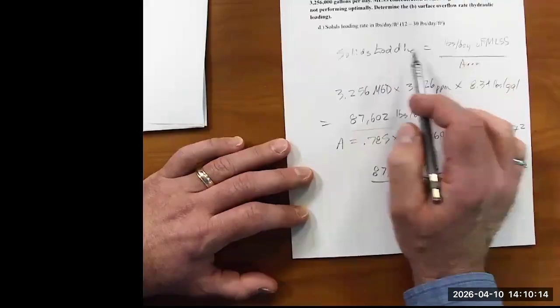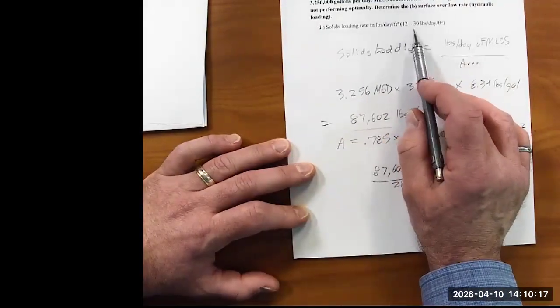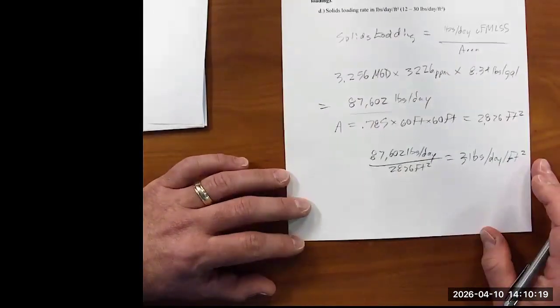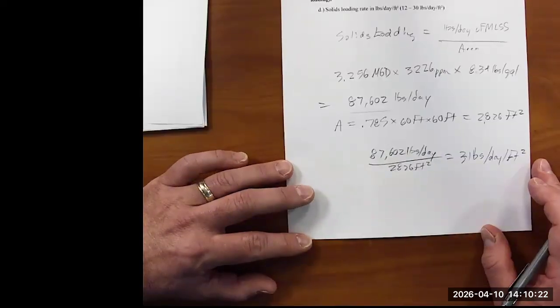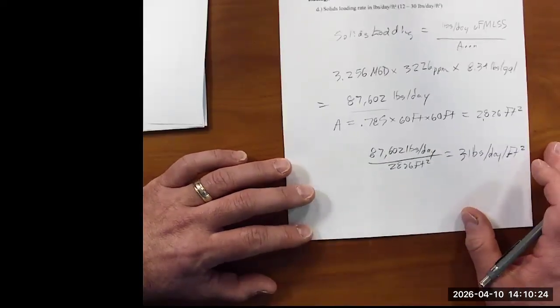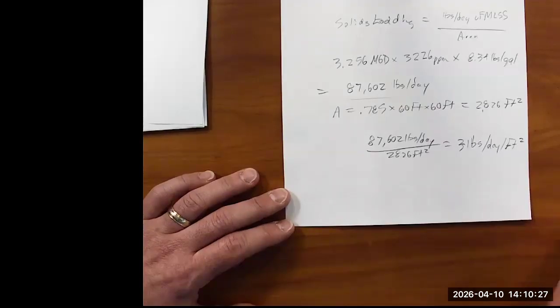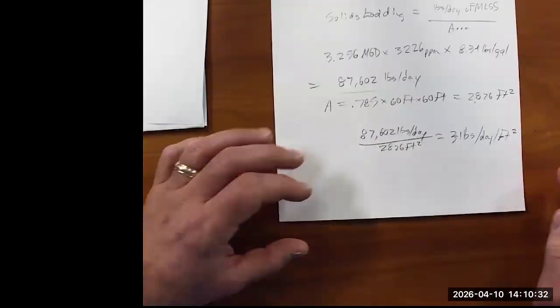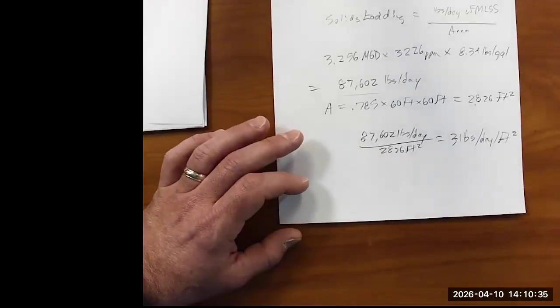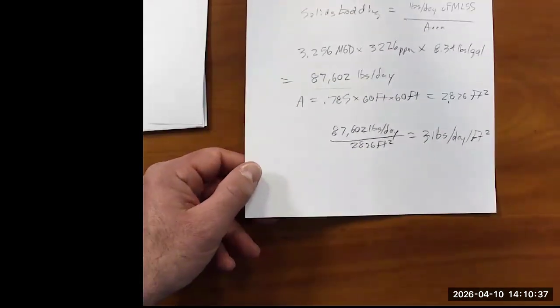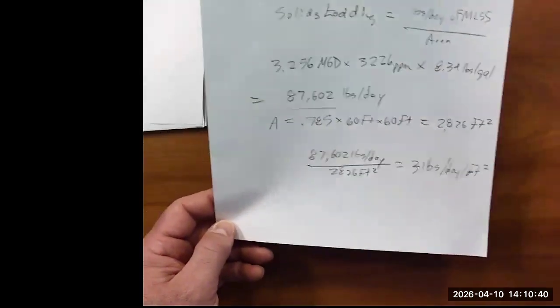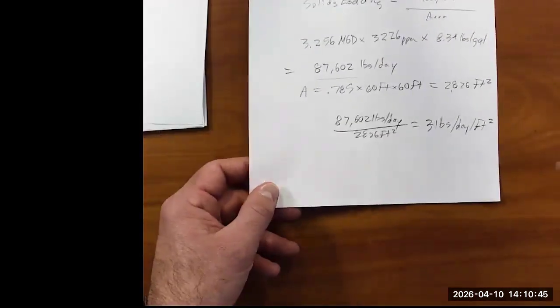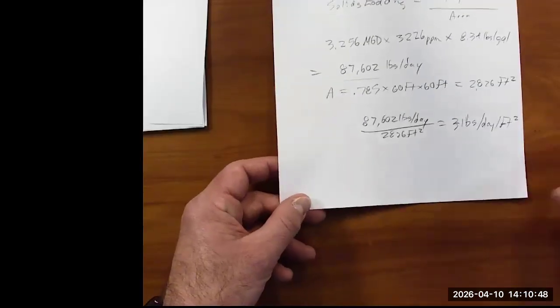As we said, our ideal is between 12 and 30. So obviously, we thought there was a problem, and there is a problem. Our loading is too high. So we would have to go about figuring out a way to fix that. That could be lowering the rate at which we're bringing in our mixed liquor suspended solids, reducing that, increasing any recirc water, that type of thing.